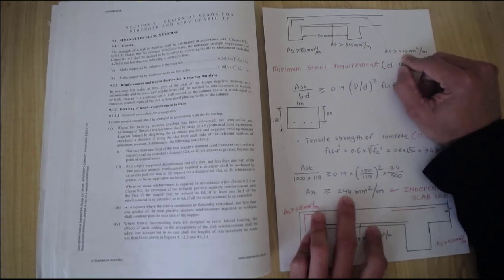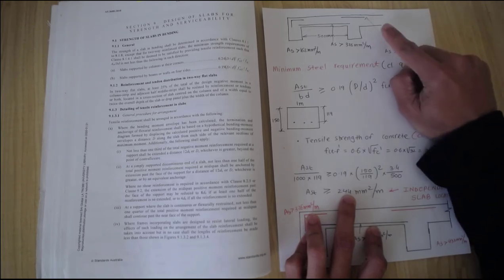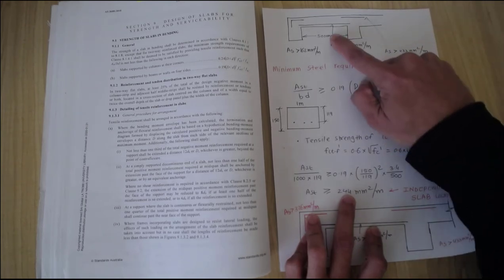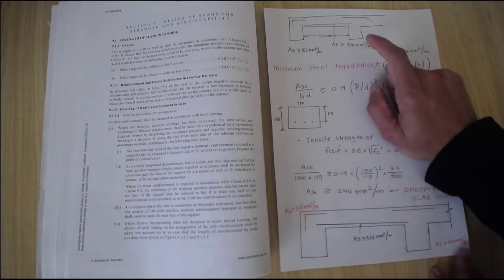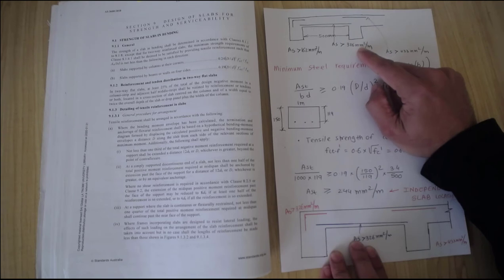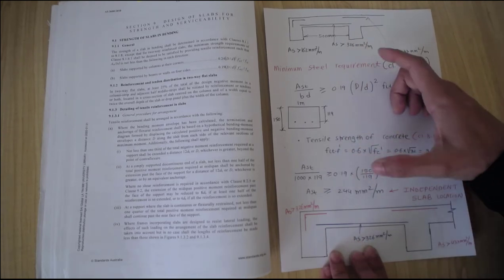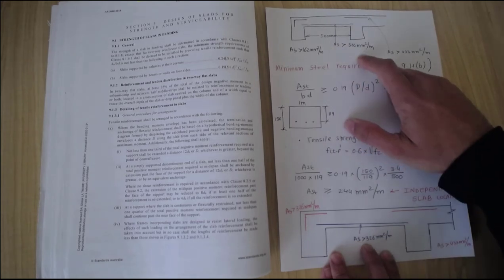Yep, that is okay, because 433 is greater than 244. So we can use 433 millimeters squared per meter here. If you check at the midspan, 326 millimeters squared per meter, yep, it is greater than 244, so we can use this 326.